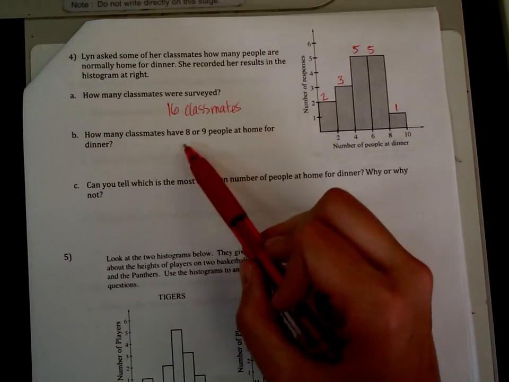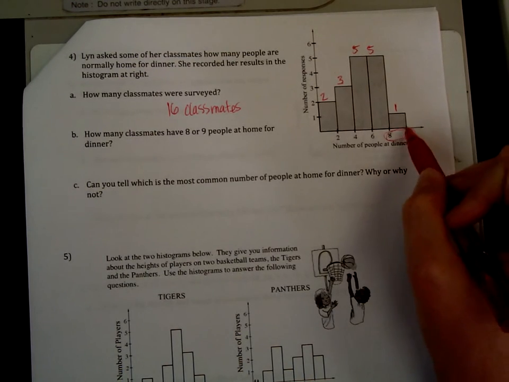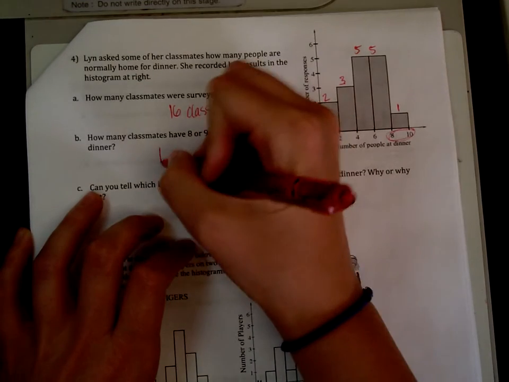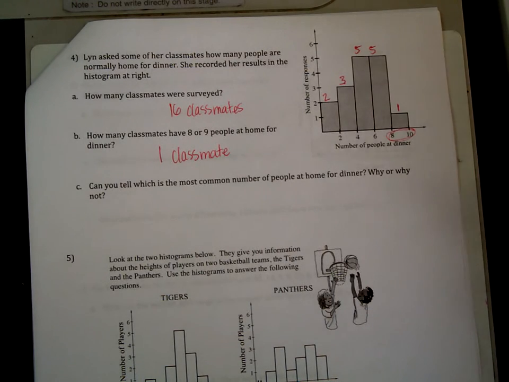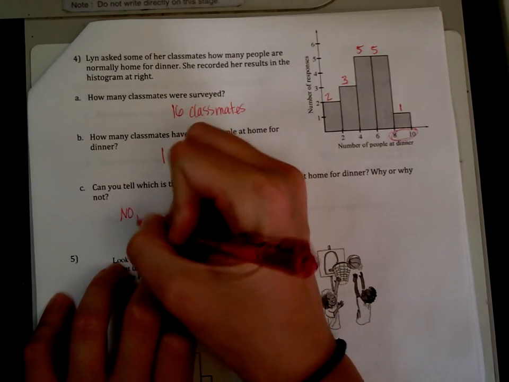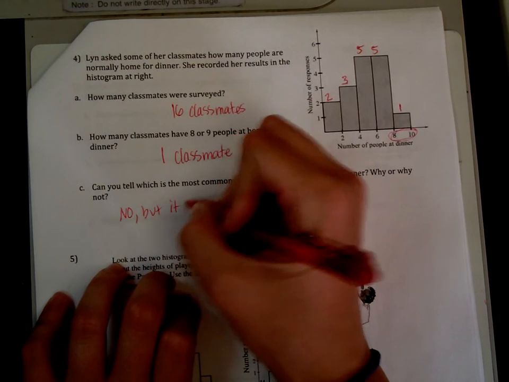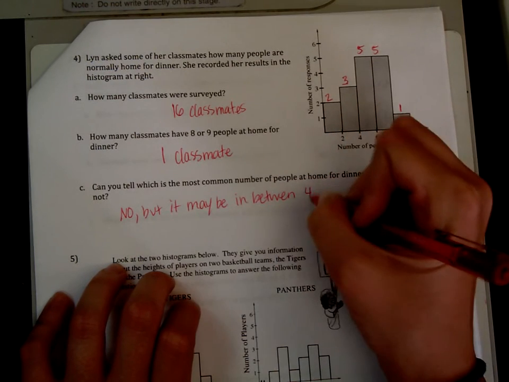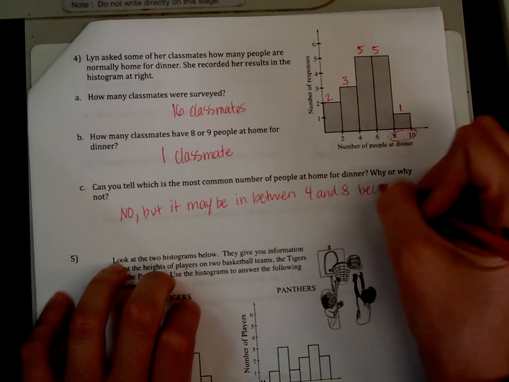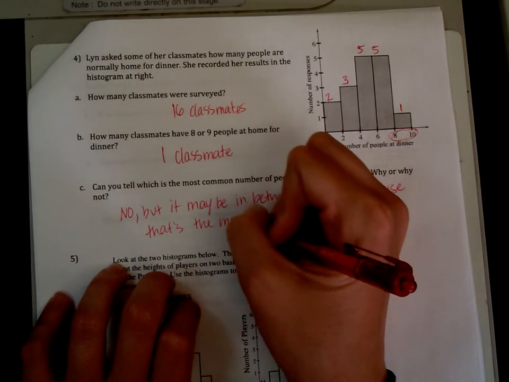How many classmates have 8 or 9 people at home for dinner? So that's right here. So that would just be 1. Can you tell which is the most common number of people at home for dinner? No. But we know that it may be in between 4 and 8 because that's the most frequent data.